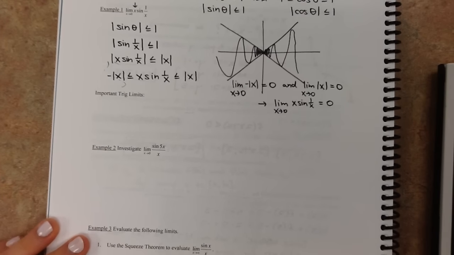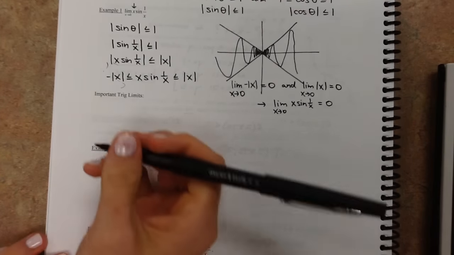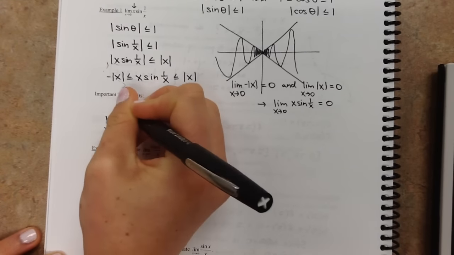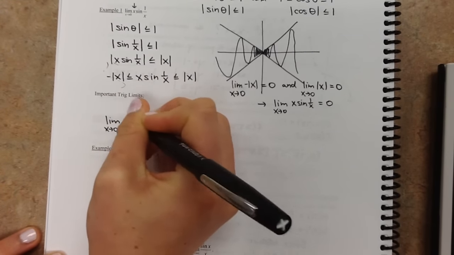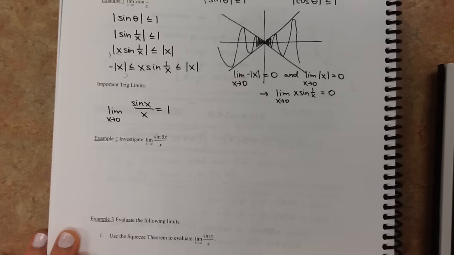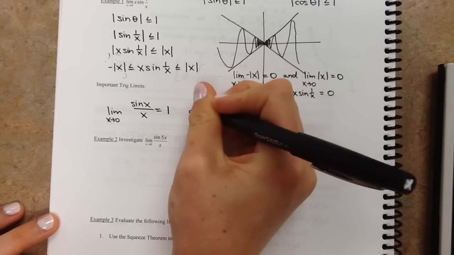So we're going to add in a couple more elements here. These are just important trig limits that you should have memorized. And this one we've done already. You've seen this one before at the beginning of the limits chapter, actually. So we've got that one, and then we have a second one.